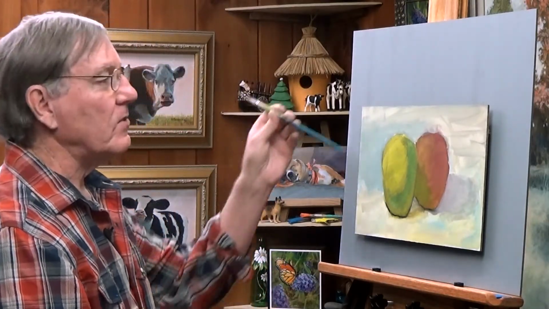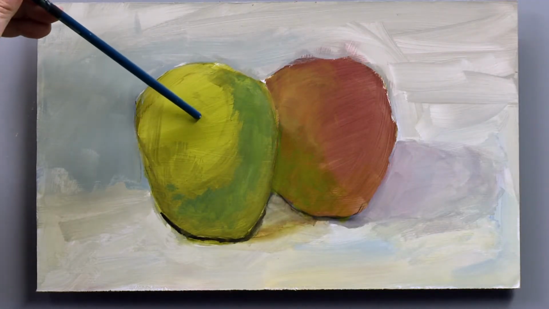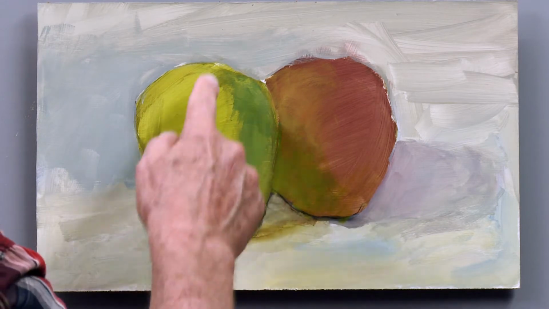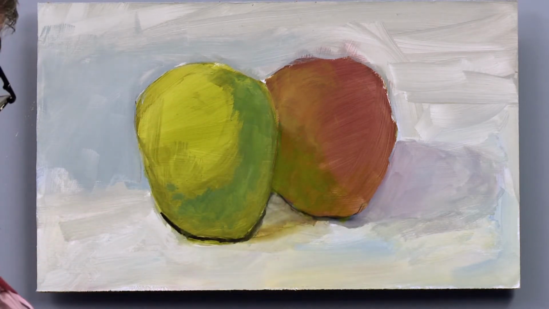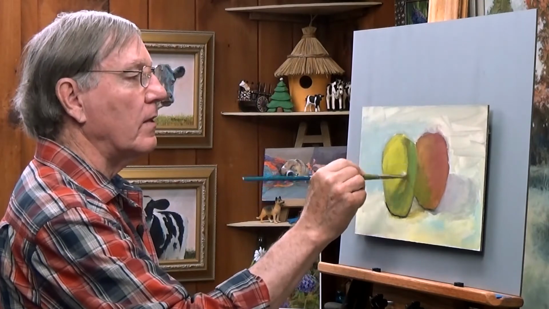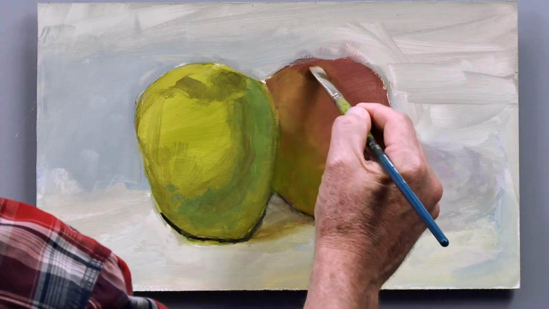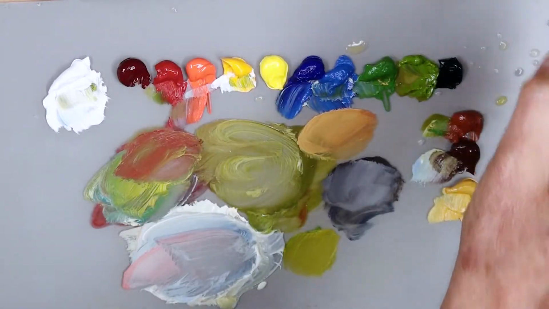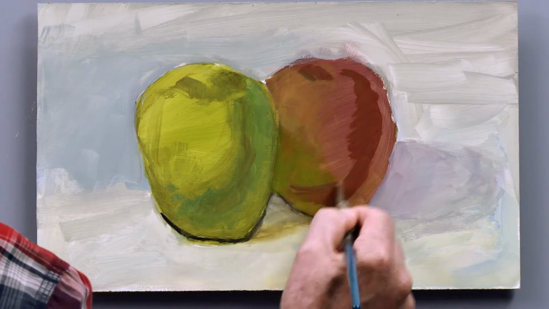So what's happening here to create that terminator line is this light is hitting this part of the apple at the strongest point. This becomes in shadow, and over here we have the reflected light. So in between, it just becomes darker. And I'll refine that as we go along. Let's jump over to the red apple. And let's do the same thing here with that terminator line. So that'll be the dark part of the apple.